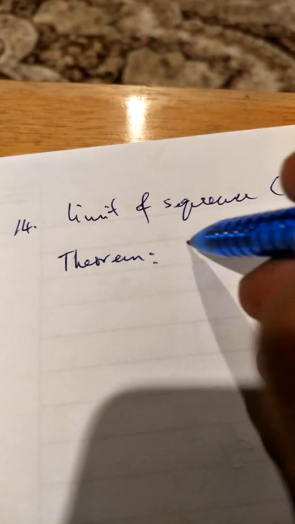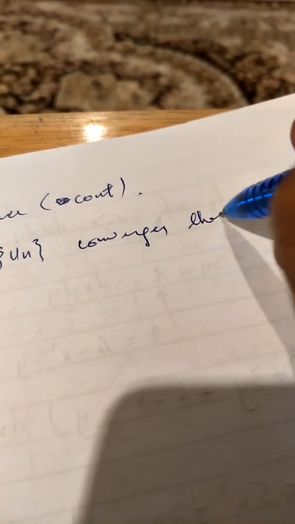I'm going to prove this theorem. If a sequence un, a positive real number sequence, converges, then un is bounded. So what do we understand from this theorem?